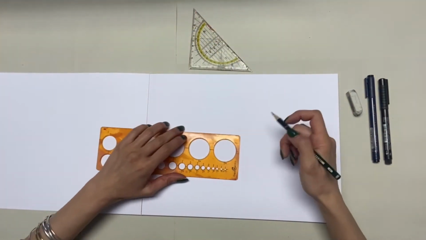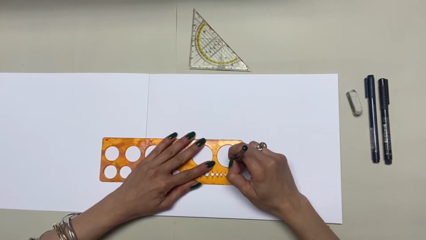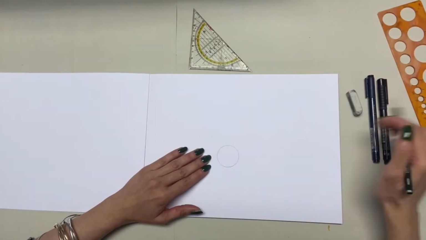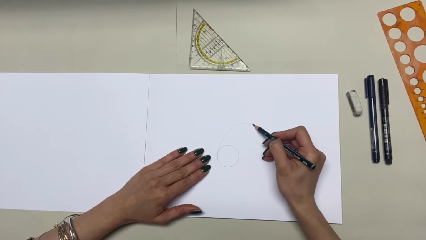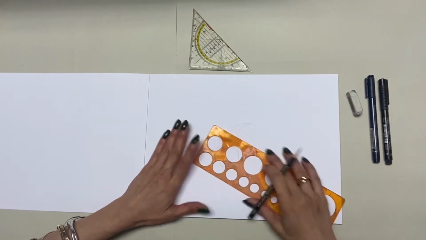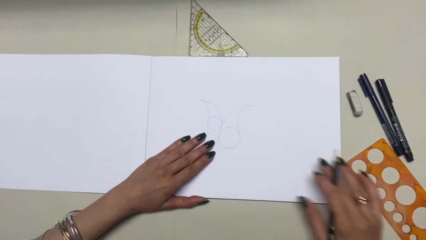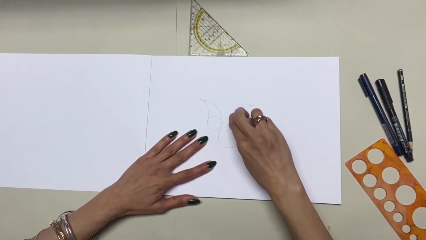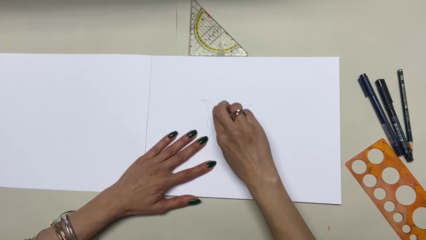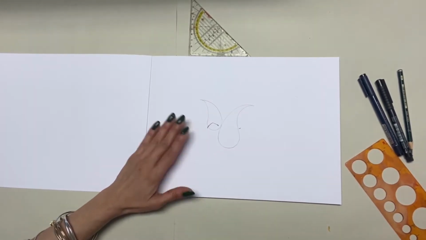To start the actual design, draw a circle and add the bended almond shape to it. Draw a smaller circle attached to the first one and a bit higher than the first one. The almond shape is added.